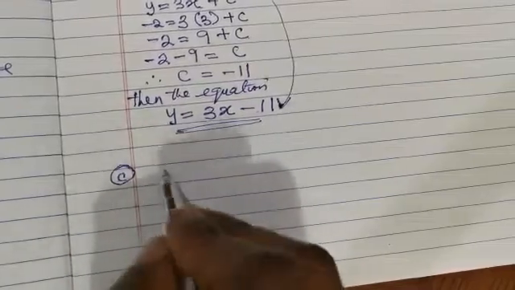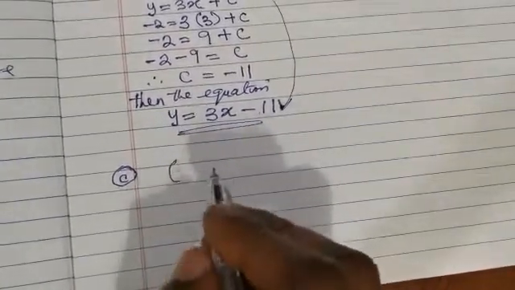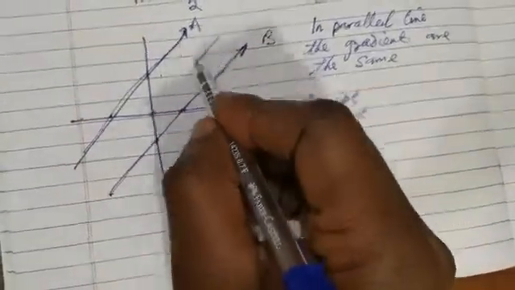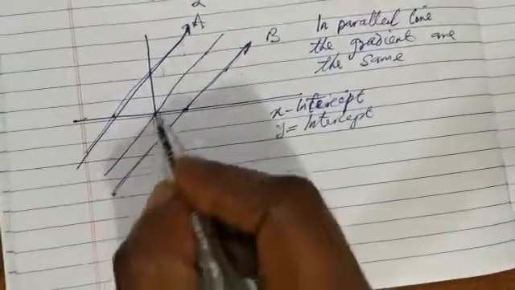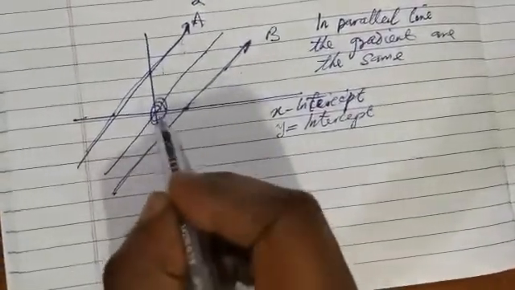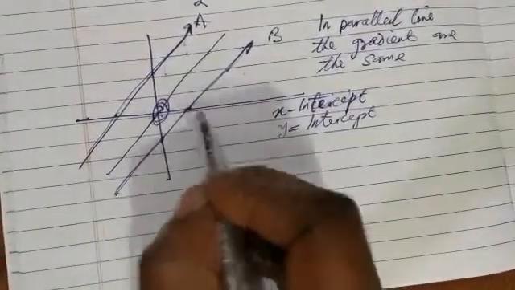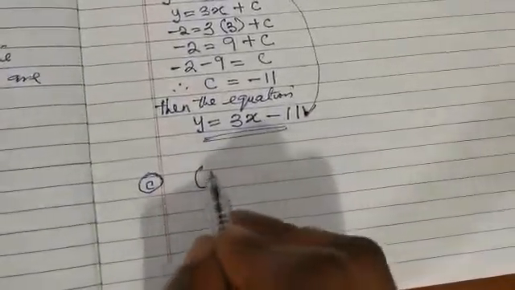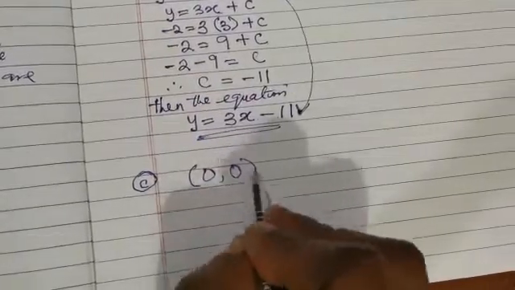As I said, the origin is here. If it passes through the origin, that means at this point my x is 0, my y is 0. So the coordinate I'll be having there is (0, 0).